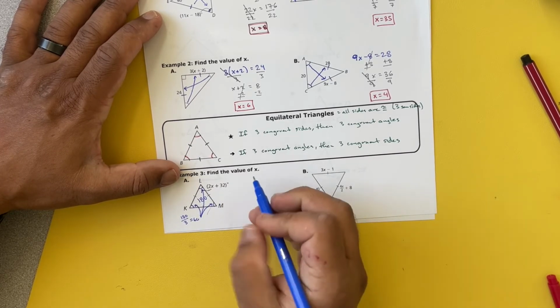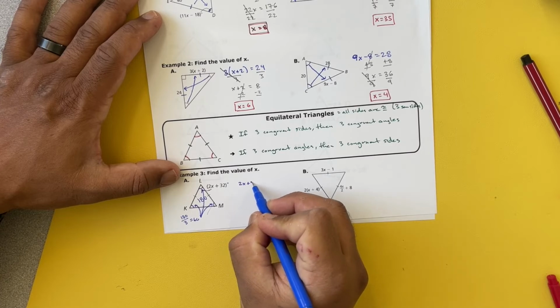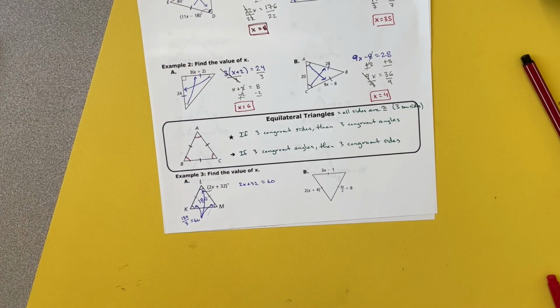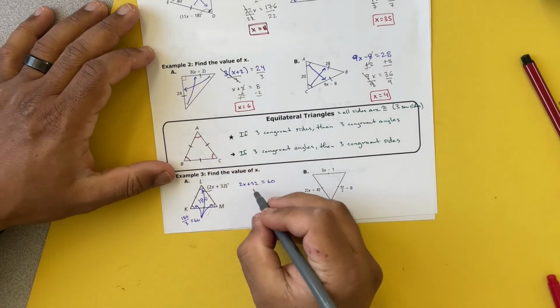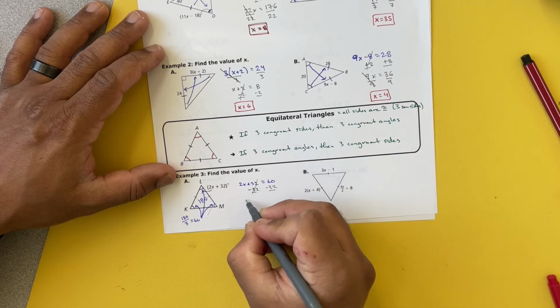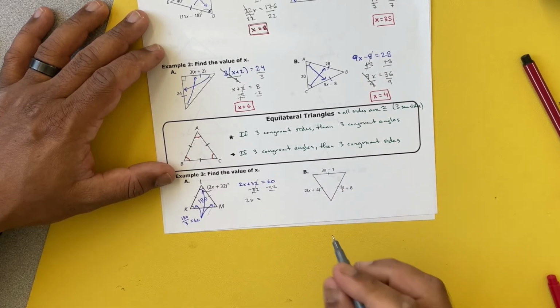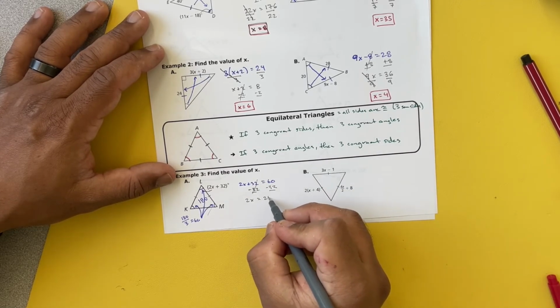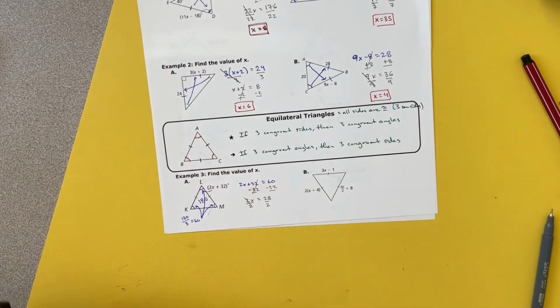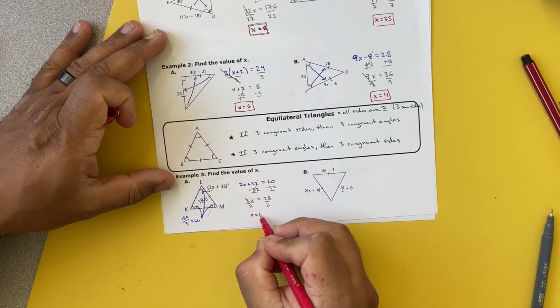So I can now take 2x plus 32, and I know that's equal to 60 degrees. So now I'm just solving for that. So subtract 32. 2x equals 28. Divide by 2. And I get x equals 14.